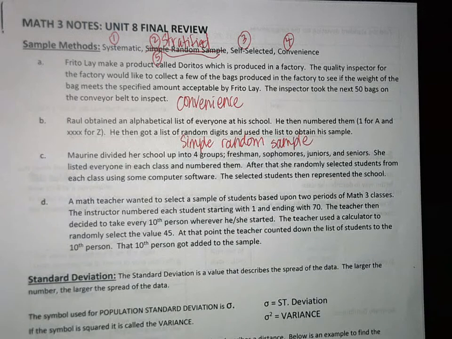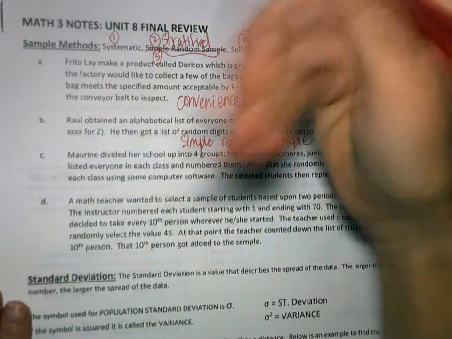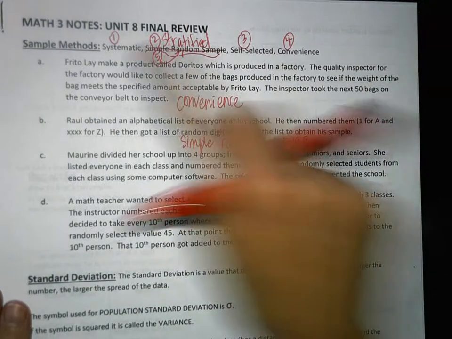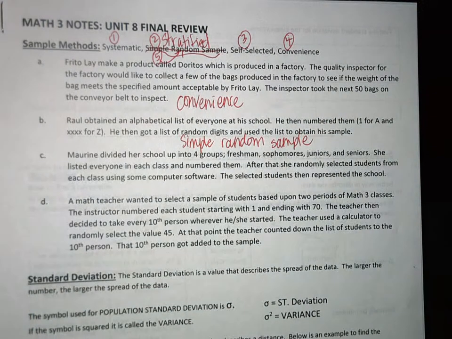So, what is C? What do you guys think C is? So 5 is simple random, just so you know. 2 is stratified, 1 is systematic.